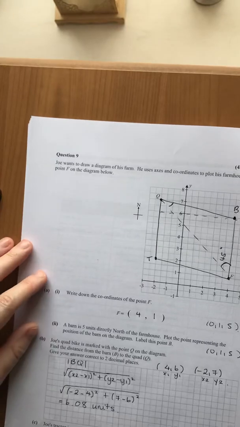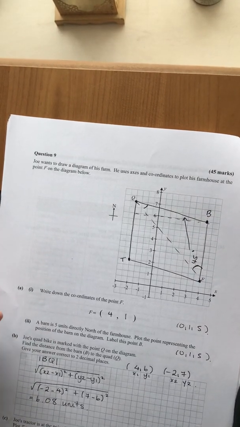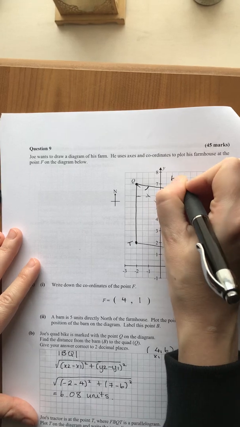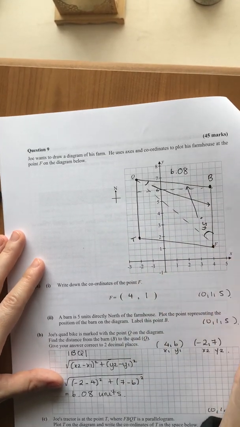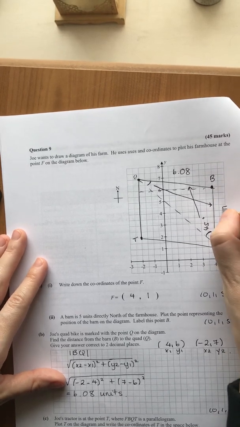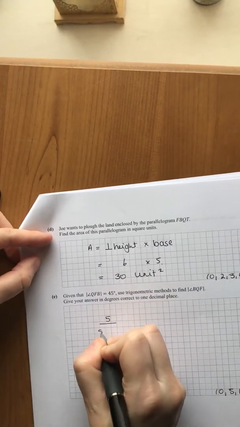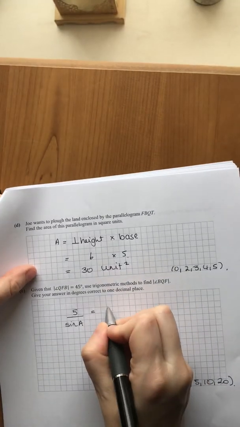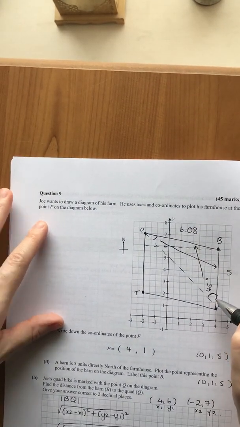Okay, so all you can do here is, it's a non-right angle triangle. So here, opposite this 45 degrees, the length from B to Q or Q to B, we're saying is 6.08 because we found it here. And we know that to find this angle here, it's opposite B to F, and we can see that B to F goes from 1 to 6, that's 5 units. So the angle we're looking for is this one here. So we're going to put 5 over the sine of A, because that 5 is opposite that angle here. And then we're going to put the 6.08 over the sine of 45 degrees, because 6.08 is opposite 45 degrees.